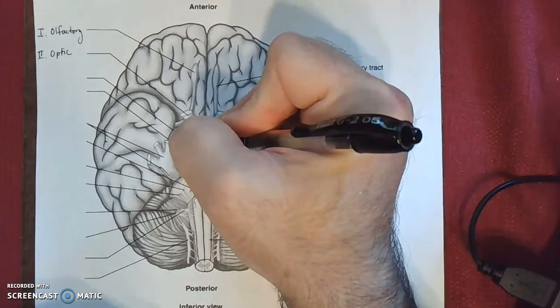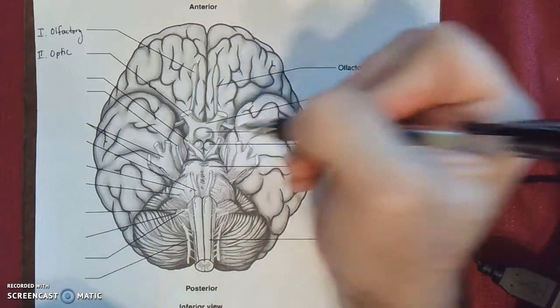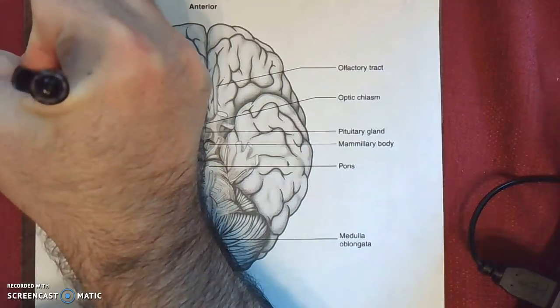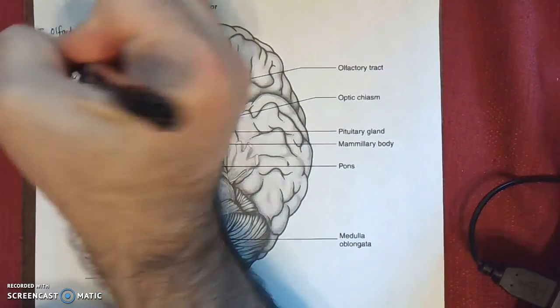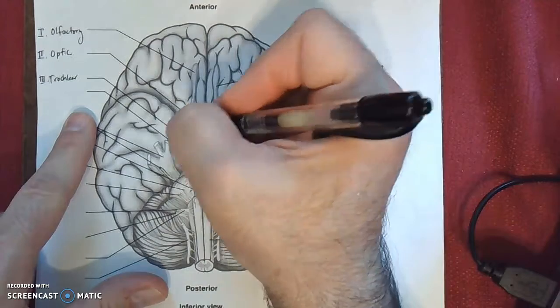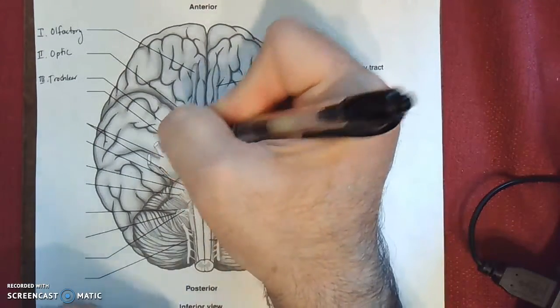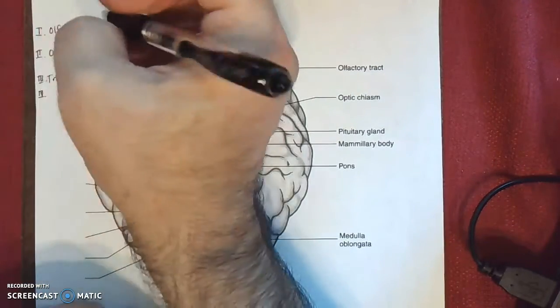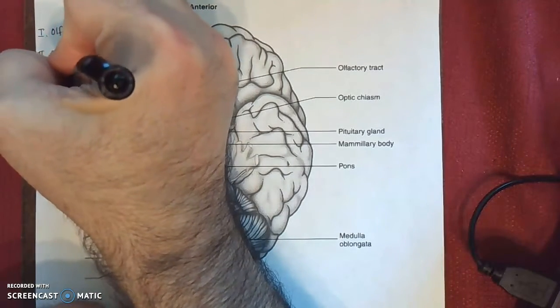Number 3 is this little one right here, right below the mammillary bodies. Number 4 is this little one right here. Number 3 is the oculomotor.